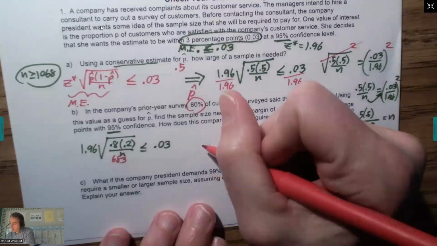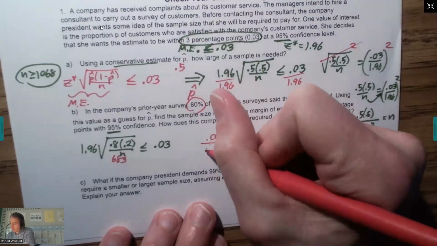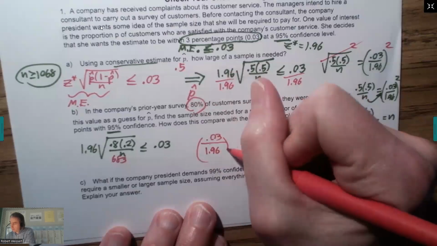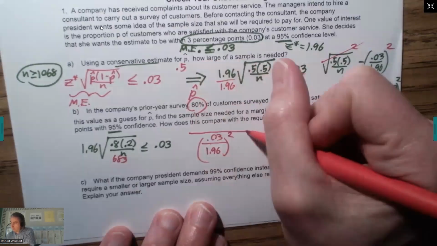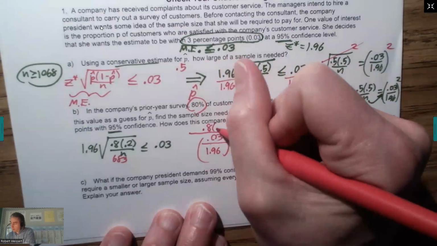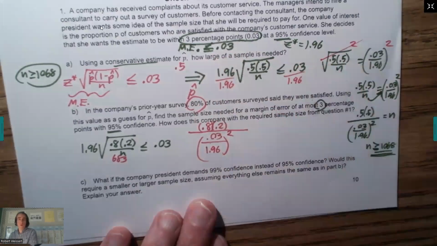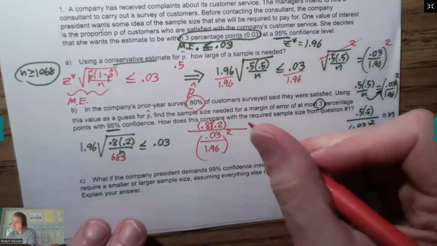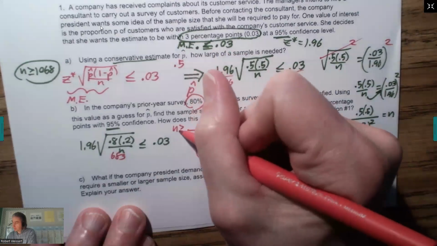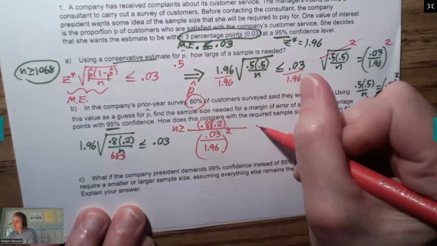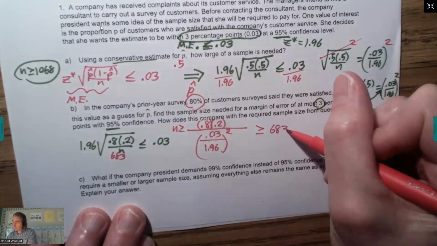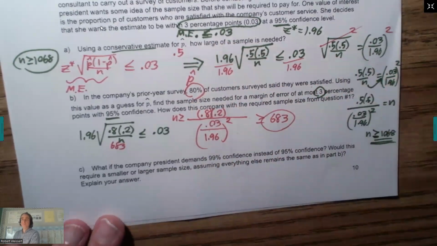Here's the work. 0.03 divided by 1.96 squared. And then you're going to divide that from your 0.8 times 0.2. Don't try to work out all the steps. Just know that n should be at least that number. So n should be at least 683. Round to the whole number.